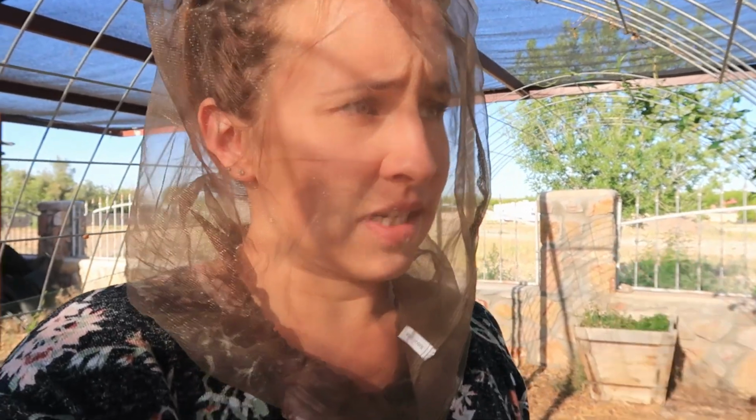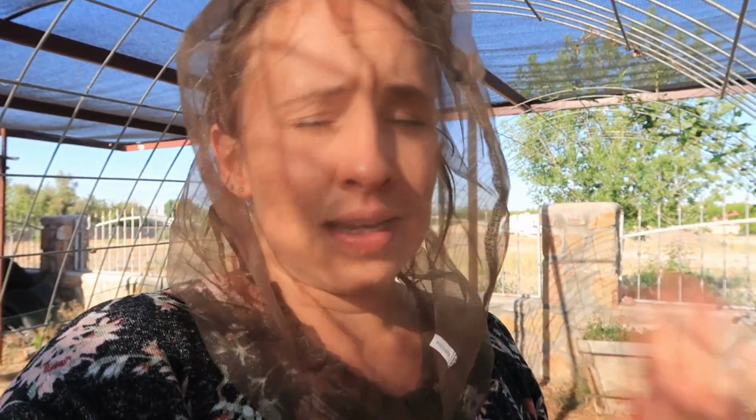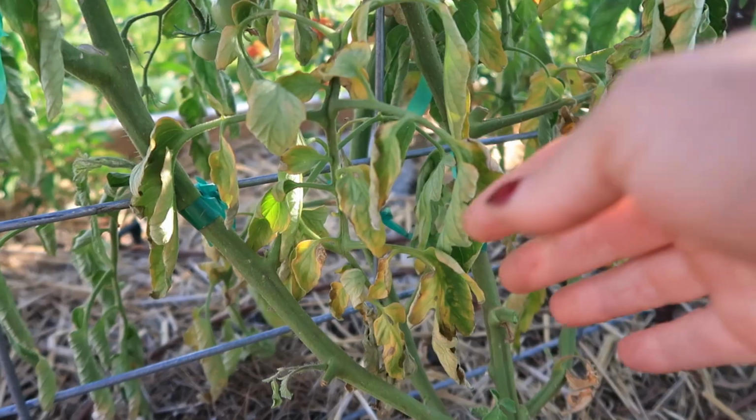But it was only 2 plants that were affected, and none of the other ones seemed to be exhibiting signs. So we're gonna try this test today for bacterial wilt, and then we'll go from there.